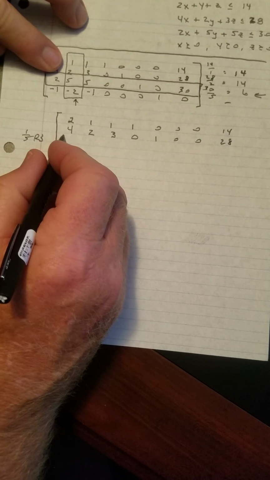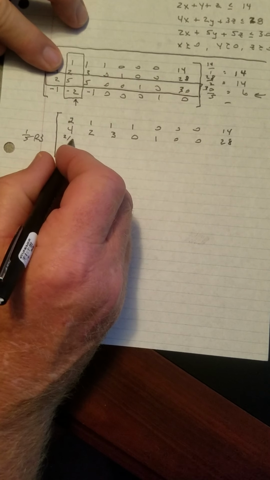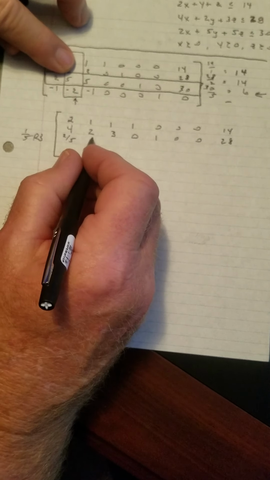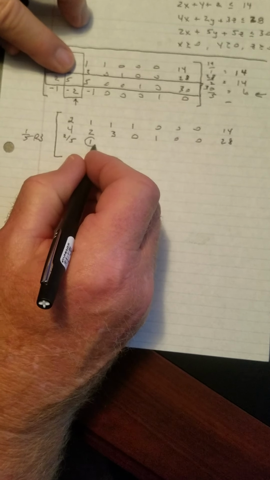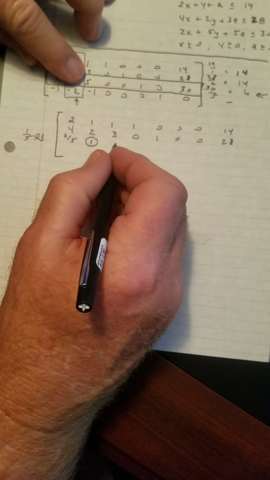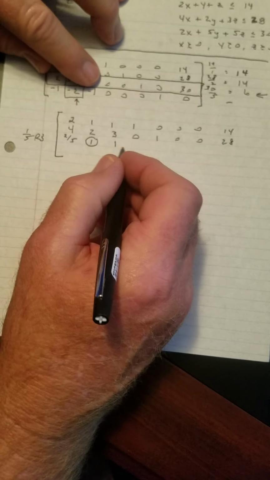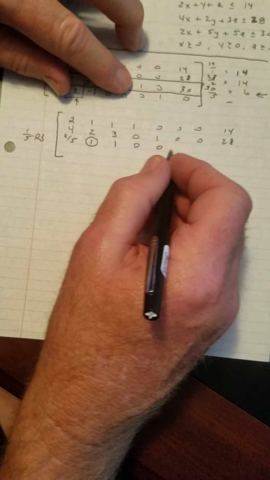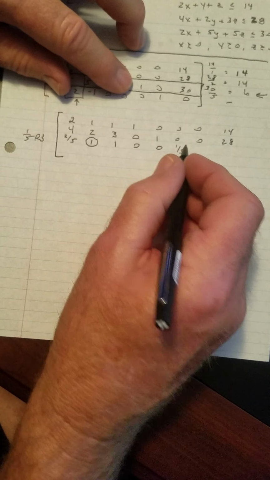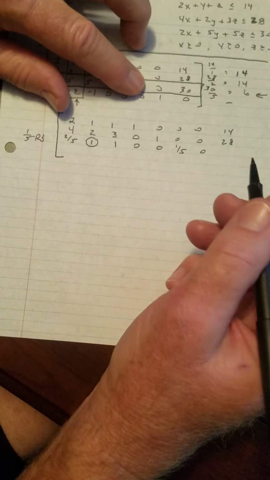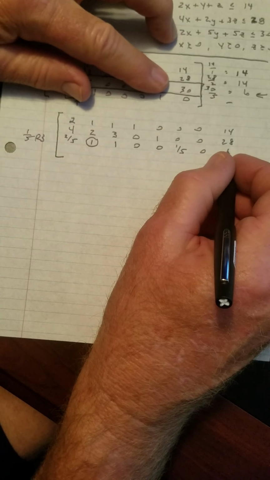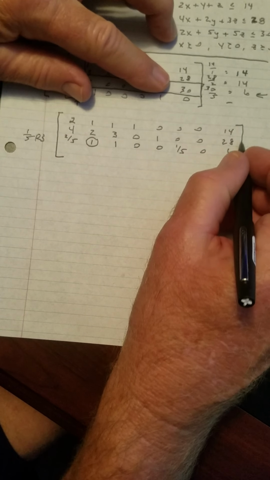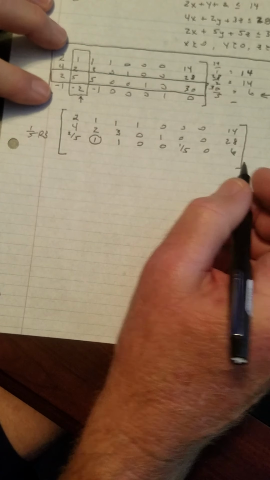So 1/5 of 2 is 2/5. 1/5 of 5 is 1. That's my pivot. 1/5 of 5 is 1. 1/5 of 0 is 0. 1/5 of 0 is 0. 1/5 of 1 is 1/5. 1/5 of 0 is 0. And 1/5 of 30 is 6. And the bottom row stays the same.